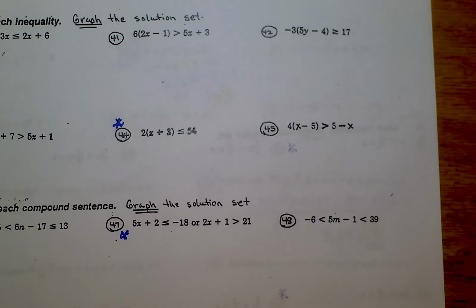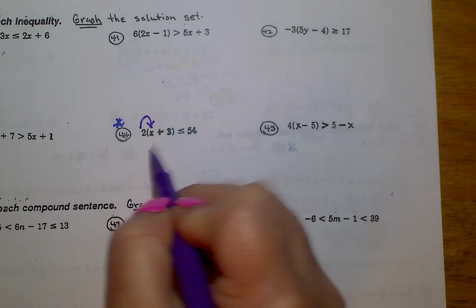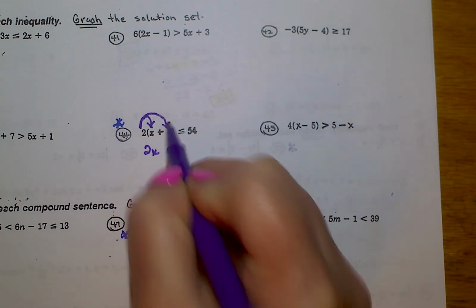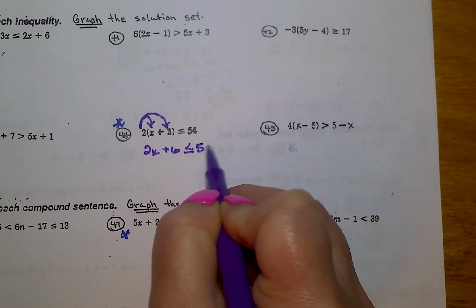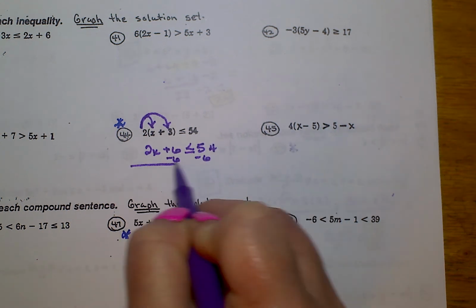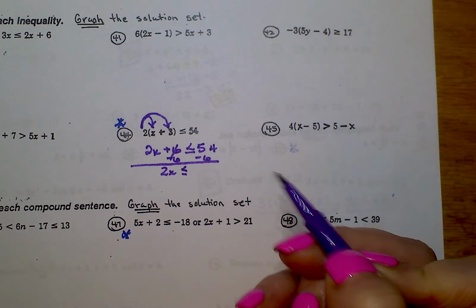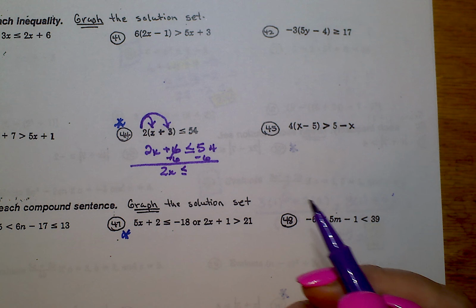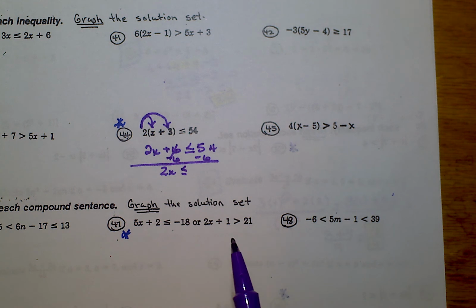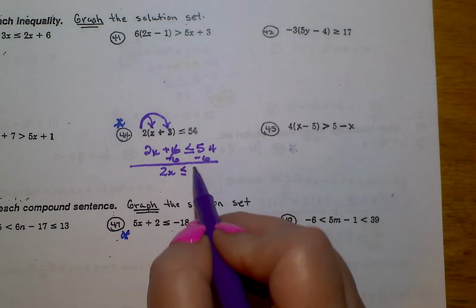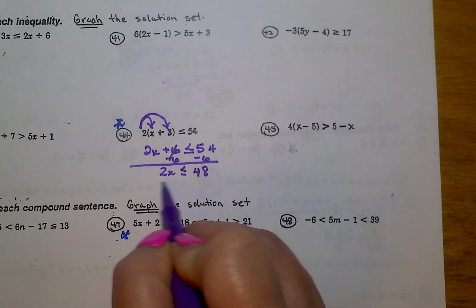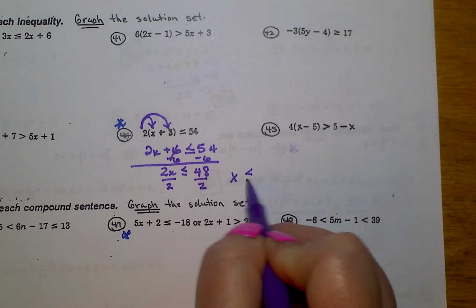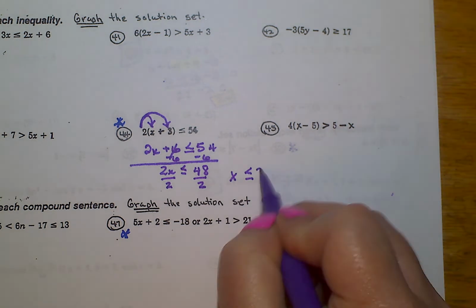Okay, let's flip over. The next one you had was number 44. So 2 times x is 2x. 2 times 3 is 6. Subtract 6. 54 minus 6 and divide by 2. So when y'all did that one, make sure you did all 3 parts, okay? Make sure you've done all 3 parts because your test is going to ask for that. So 54 minus 6 is 48. Divide by 2. When you divide by a positive, you don't flip it.